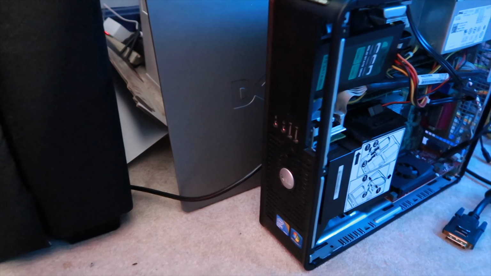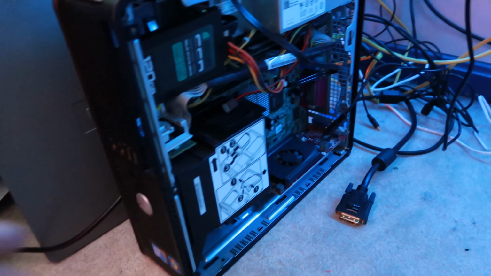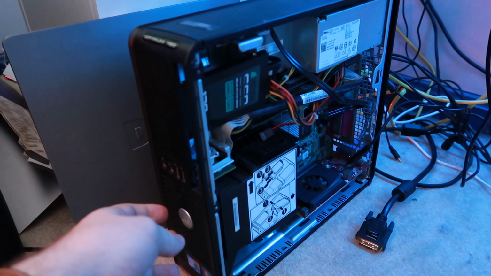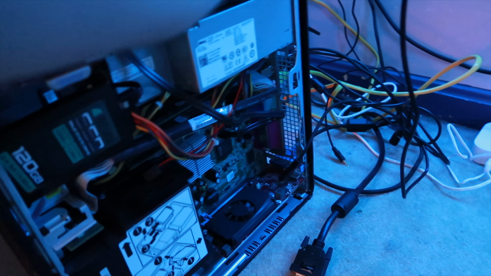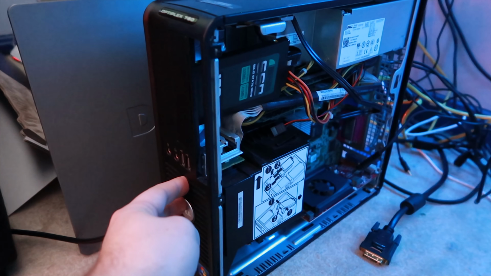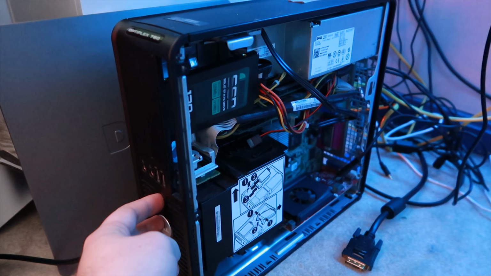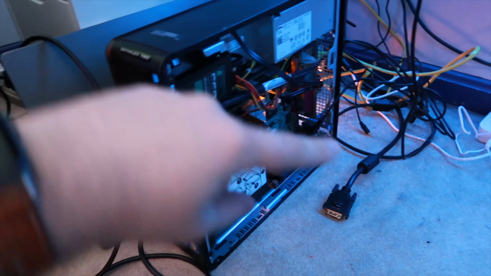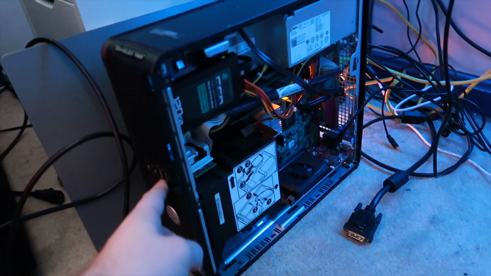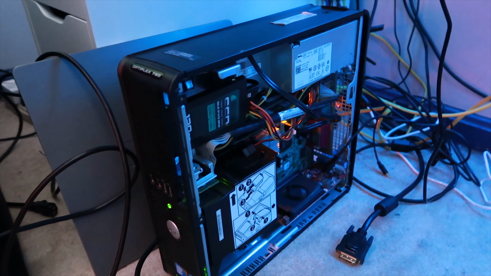Alright, let's plug this bad boy in. Maybe. Will it turn on? Uh-oh. Okay, false alarm. The power cord wasn't actually plugged in, so this should work now.